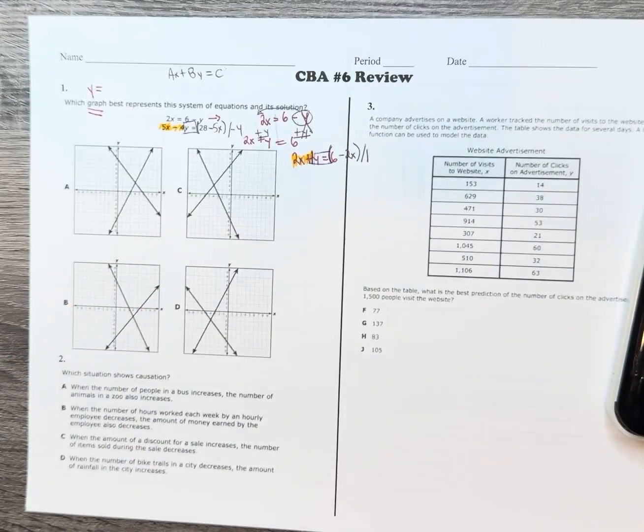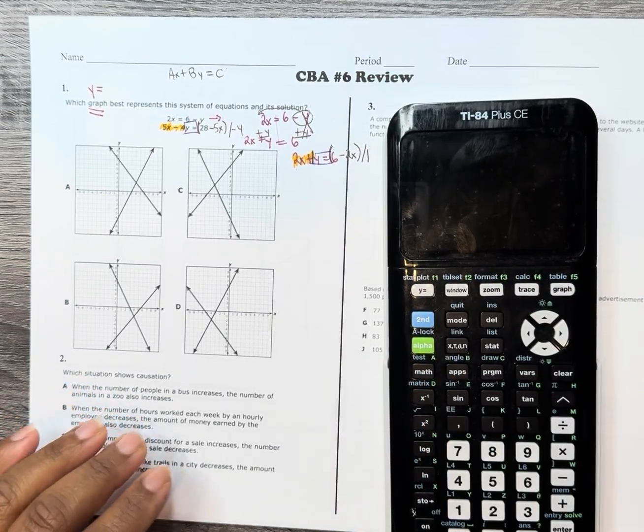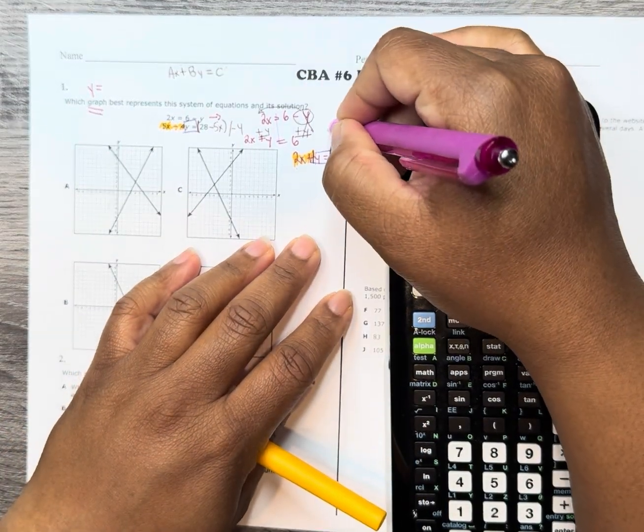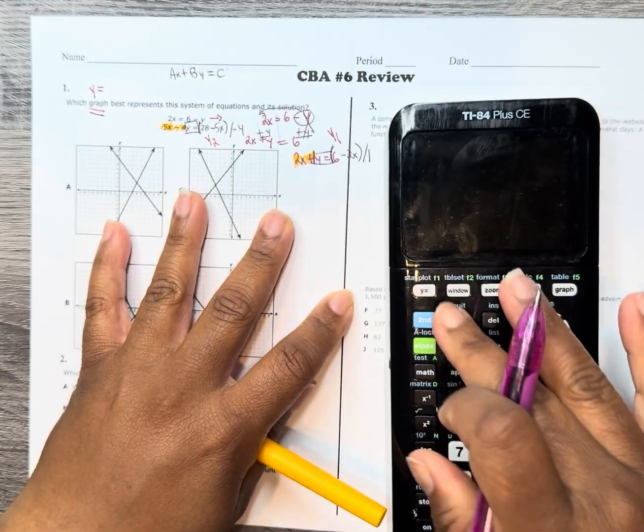So from here, you just take your calculator, right? Remember, this is the y1 right here. That's what we're going to put in y1. And here, we're going to put it in y2.